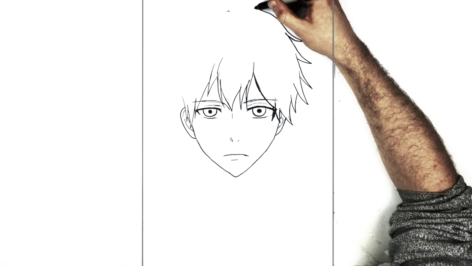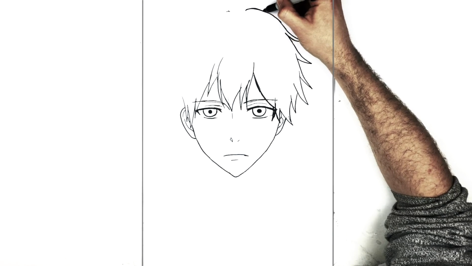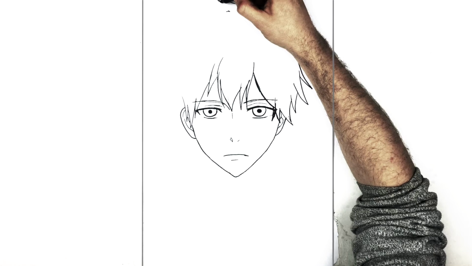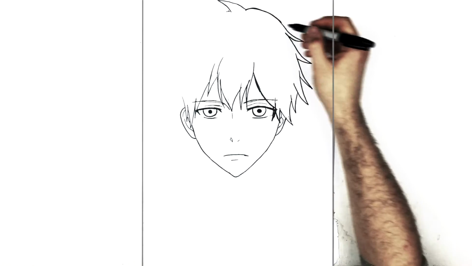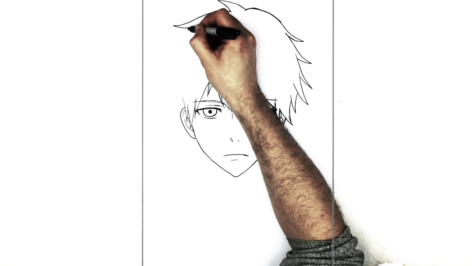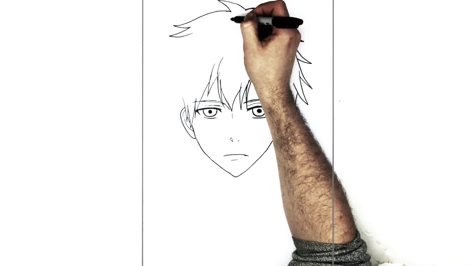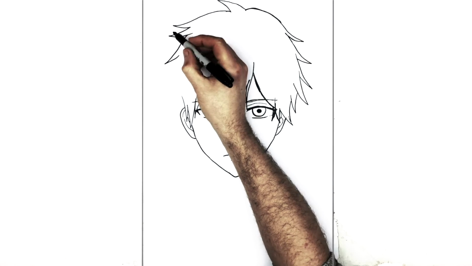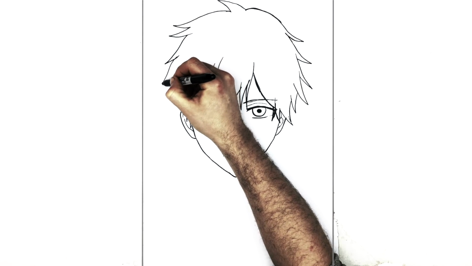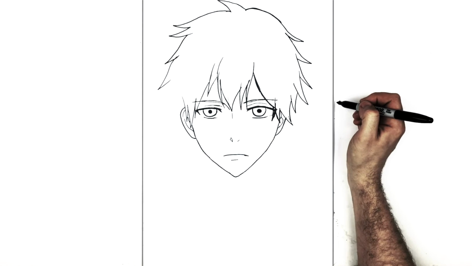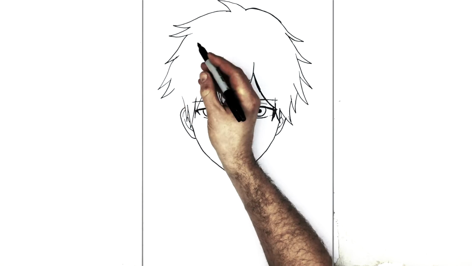This one comes up to here, right up to the middle. And then we have a piece of hair sticking off the top of his head. Just there. And then we go down the other side. Spiking as we go. This is what we're going for. Spiking down this way.